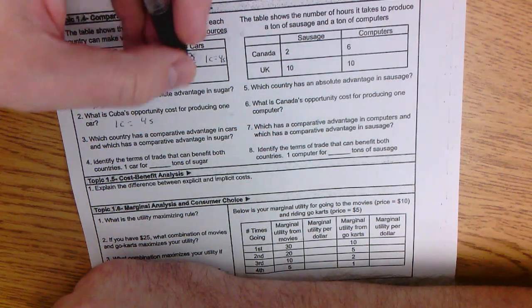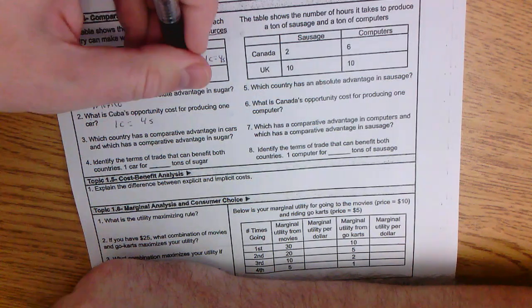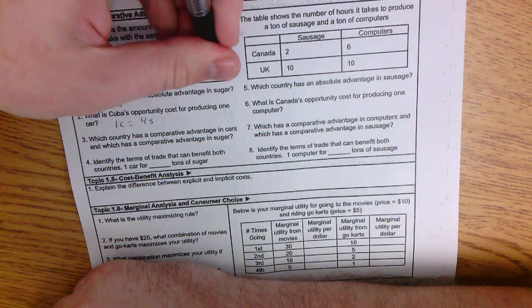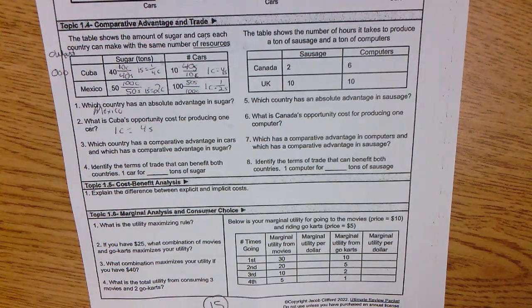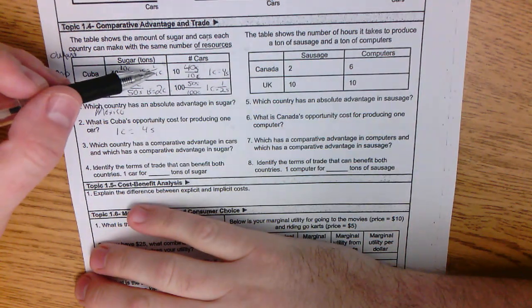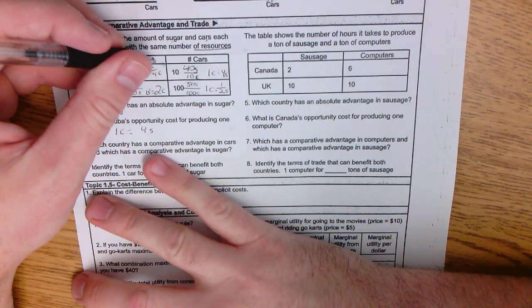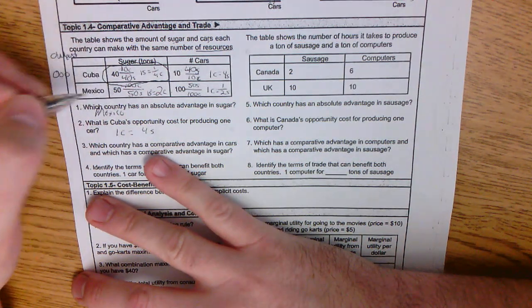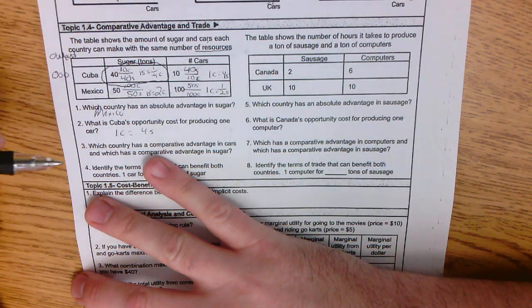If we're looking at Mexico, they produce 100 cars, they're giving up 50 sugar. So that's our opportunity cost, the 50 sugar, over the 100 cars. So in that case, 1 car is going to cost them 1/2 of a sugar. To find our comparative advantage, we're looking at who has the lowest per unit opportunity cost. If Cuba is giving up 1/4 of a car and Mexico is giving up 2 cars, then we would say Cuba has the comparative advantage. Even though they're not as good as Mexico at making the sugar, they're really bad at making the cars, so they're not really giving up much cars whenever they're producing the sugar.